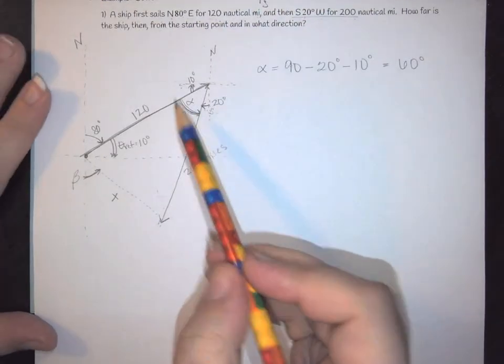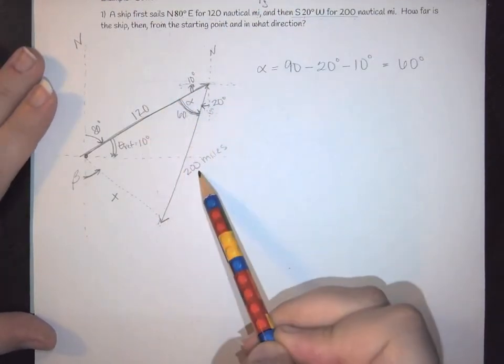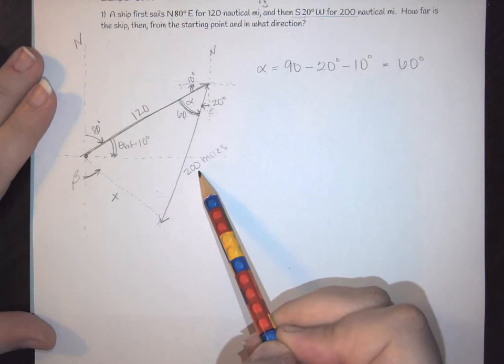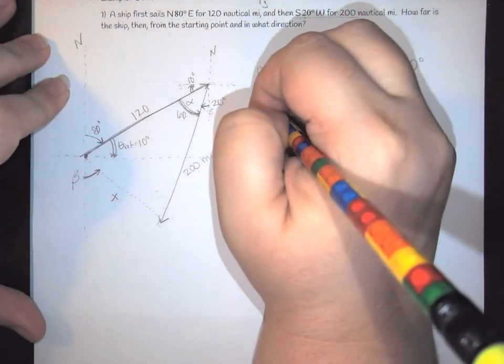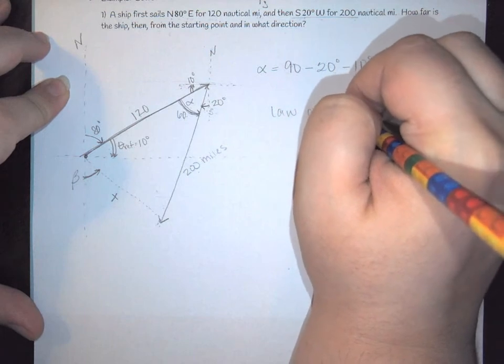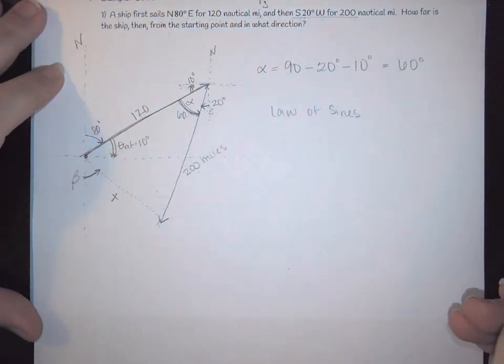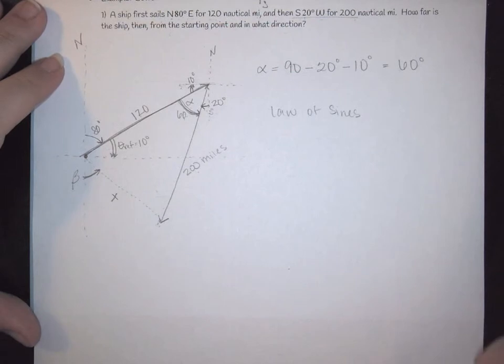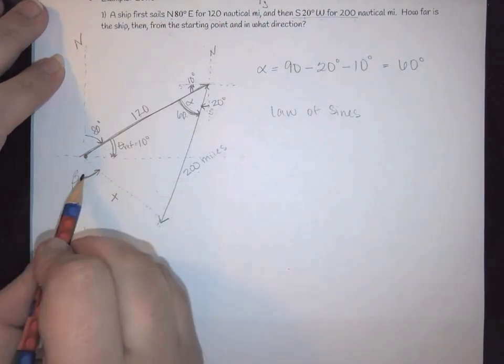Now if you look, I have a side, I have an angle, I have a side. So that right there says that we are going to use law of sines to solve this problem, or at least to get going. We have to be able to find this missing side, and we have to be able to find this angle here.